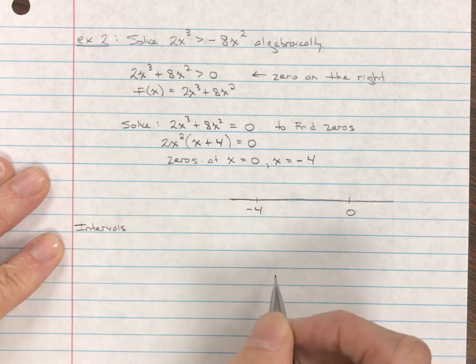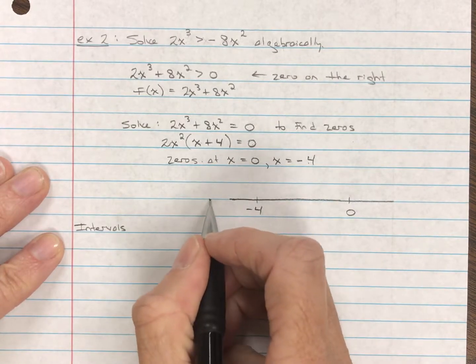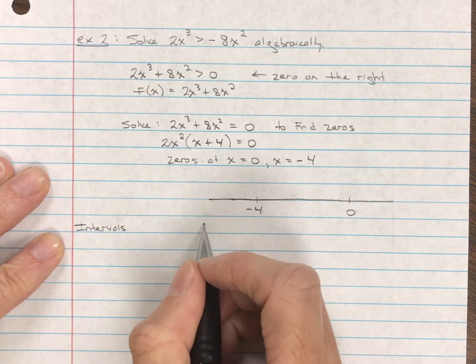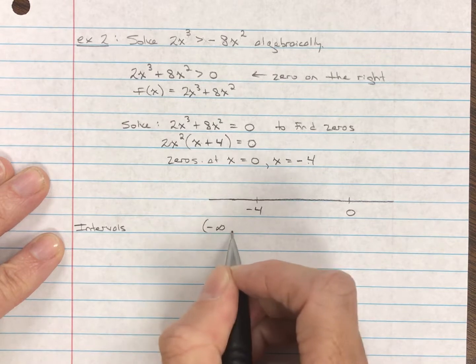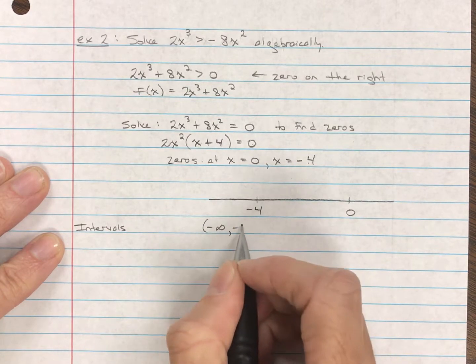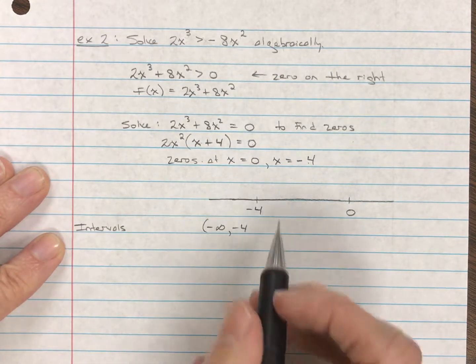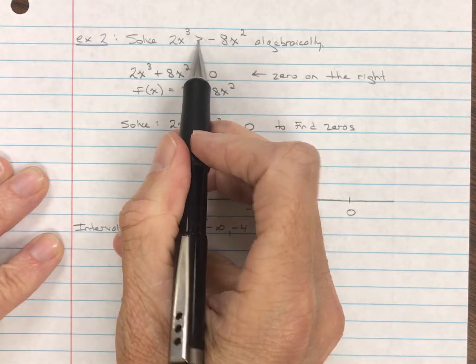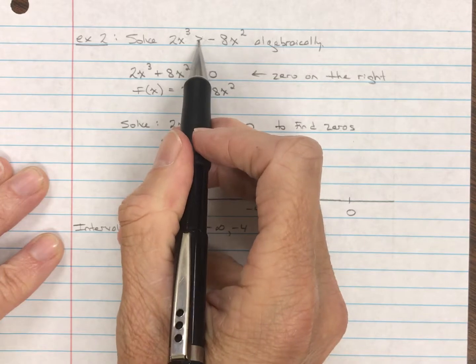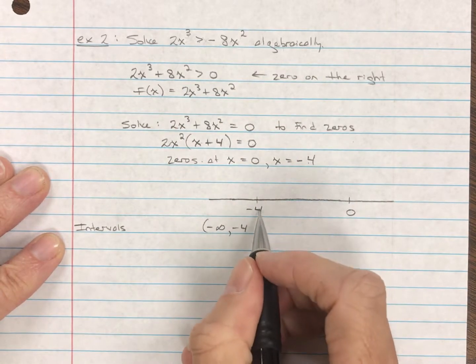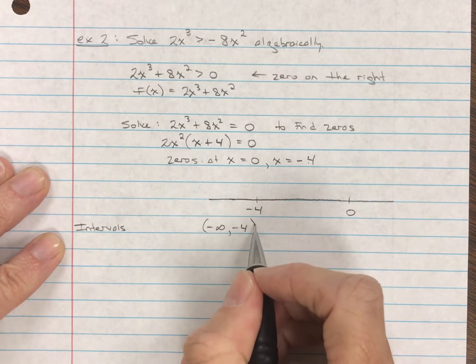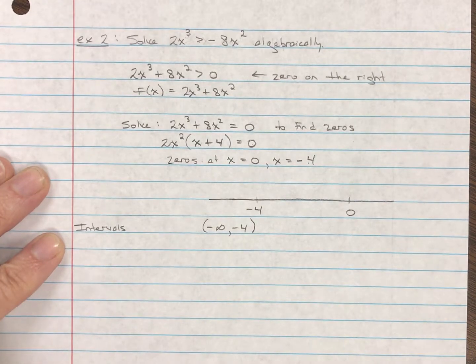So I'm basically setting up a chart here. This interval right here goes from negative infinity to negative 4. Now notice that we're not including the zeros. We only have a greater than sign here and here. So since the negative 4 is not being included, I'm going to go like that.